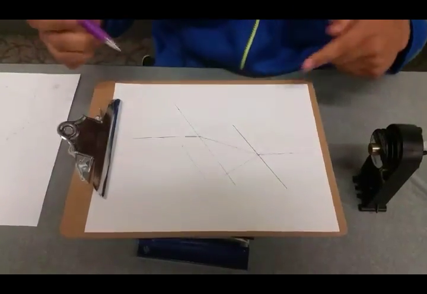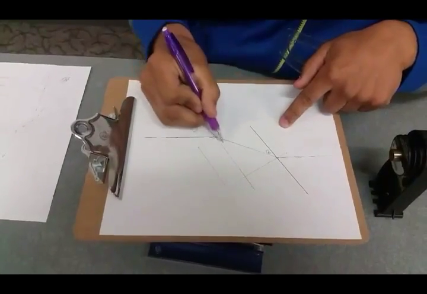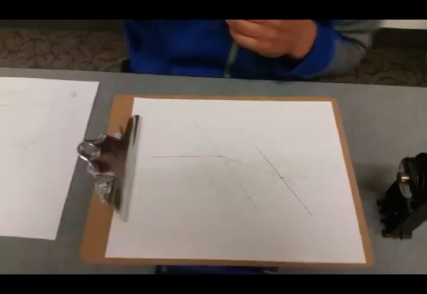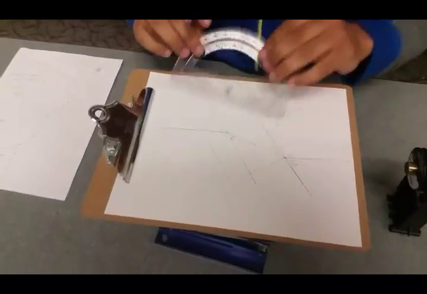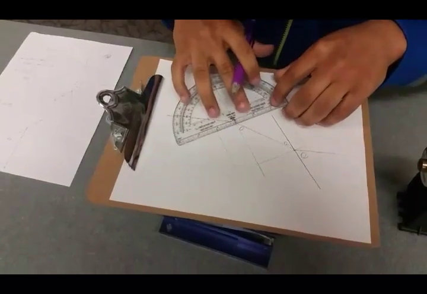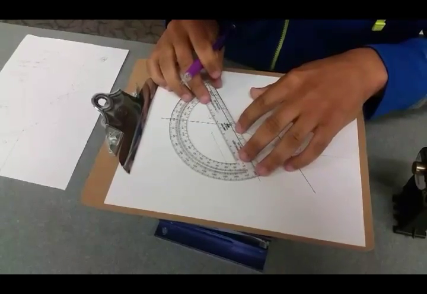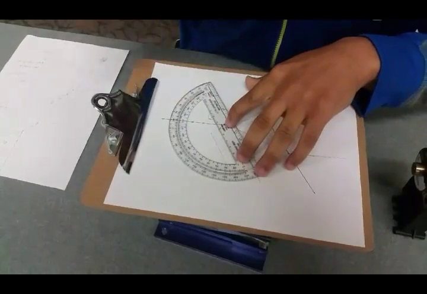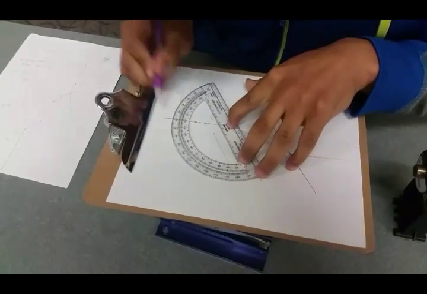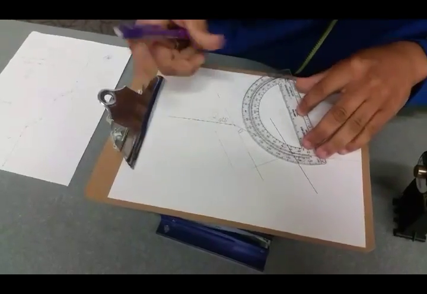And now you're going to find the angle here, here, here, and here. And these angles are going to stand for your alpha and your beta. Now, we find that this angle is 59 degrees.